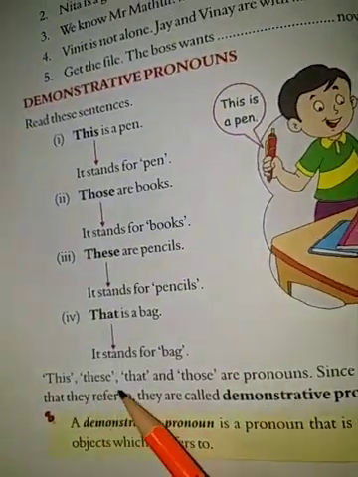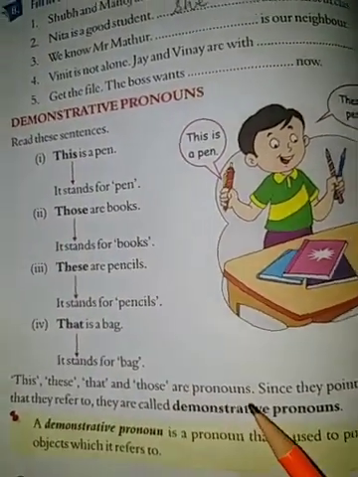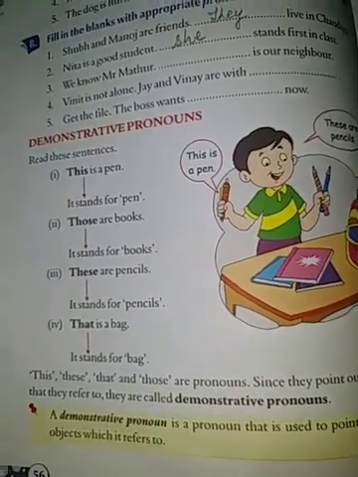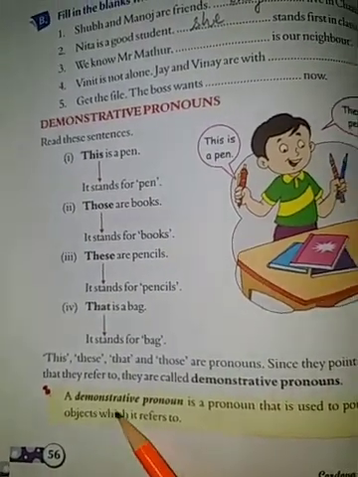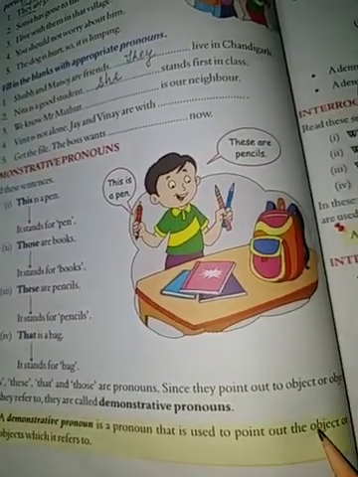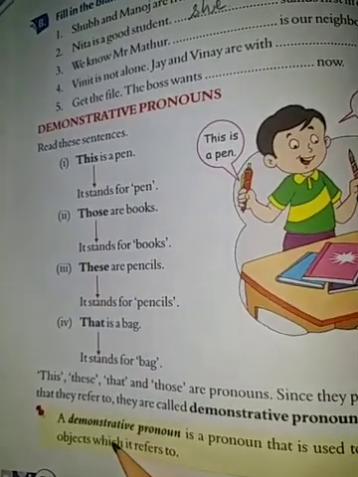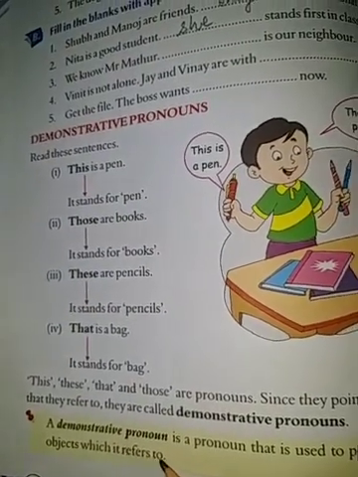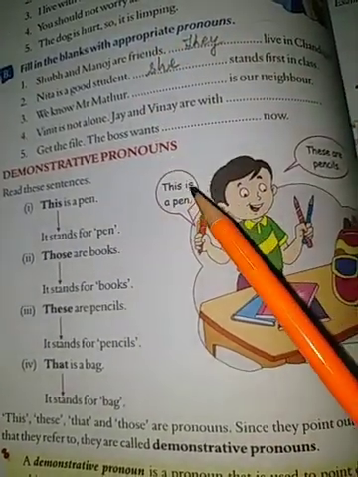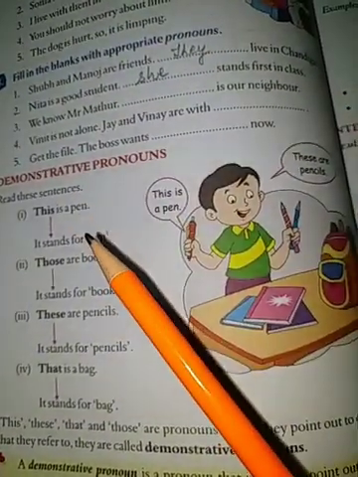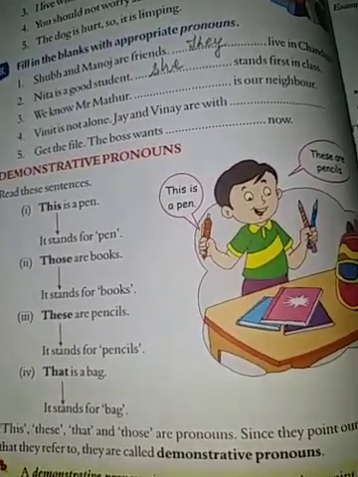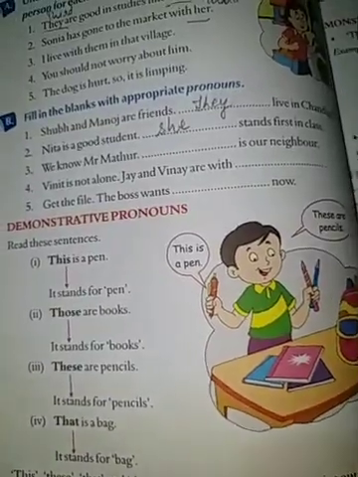So here we can see this, these, that and those are pronouns. ये सब क्या है? ये भी pronoun है. But they are demonstrative pronouns. Definition is given here. A demonstrative pronoun is a pronoun that is used to point out the object or objects which is referred to. Whenever we are talking about a particular thing like this is a pencil, that is a bag, those are books, then ये सब क्या होते हैं? Demonstrative pronouns these are.